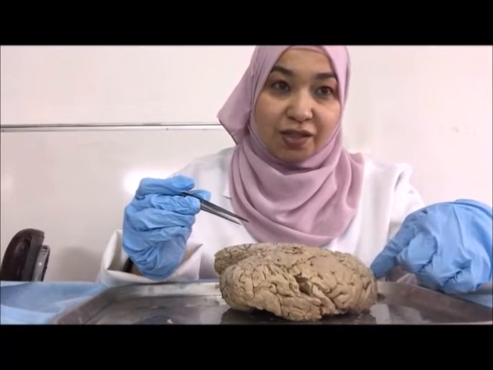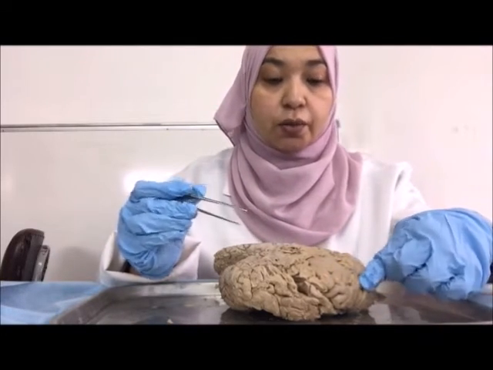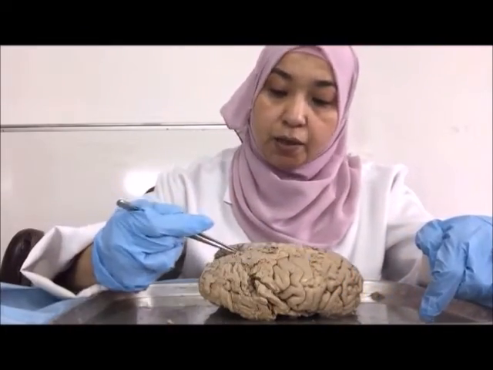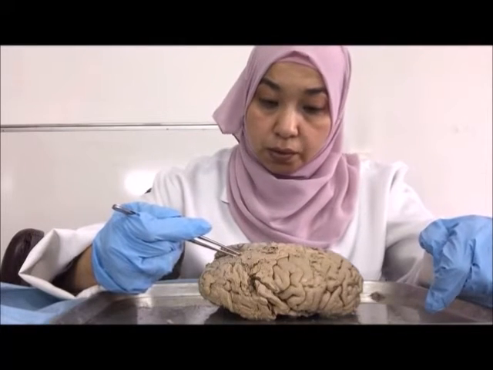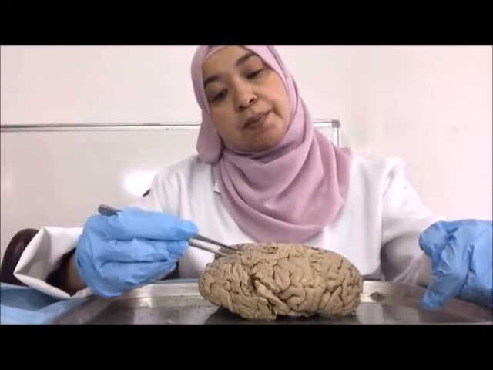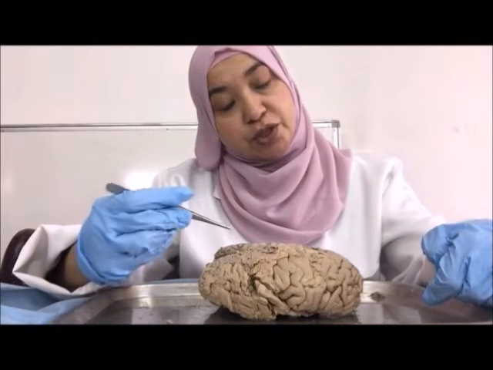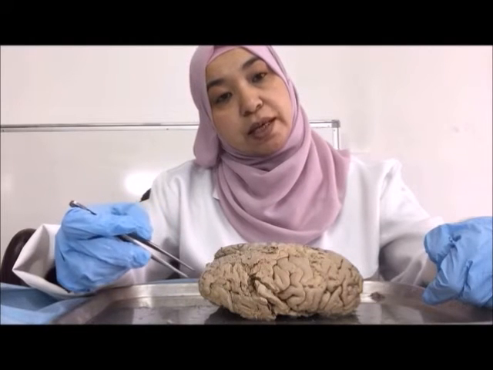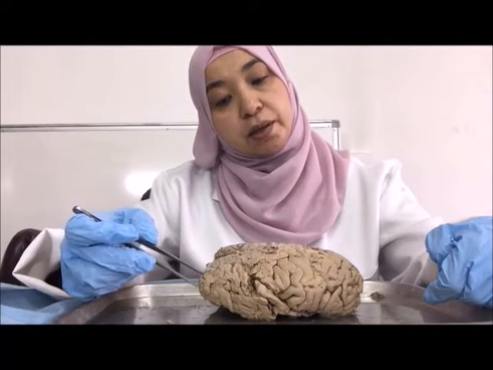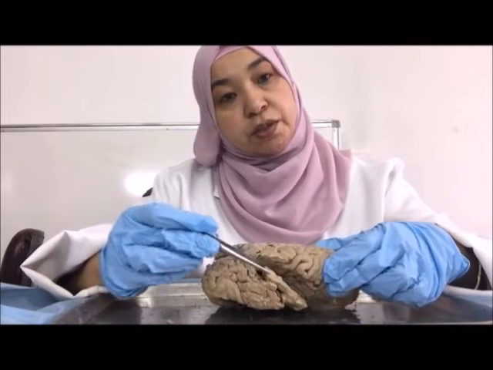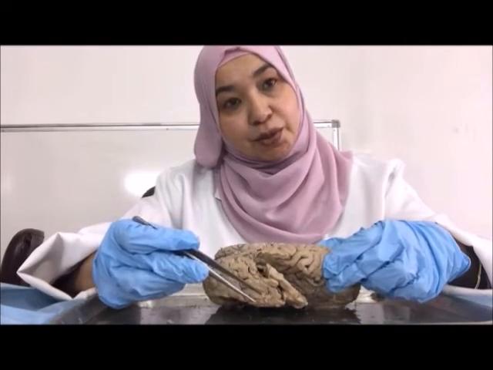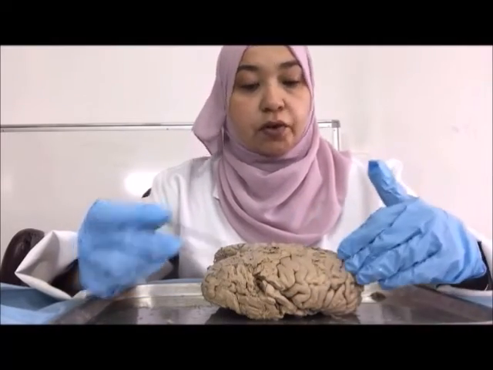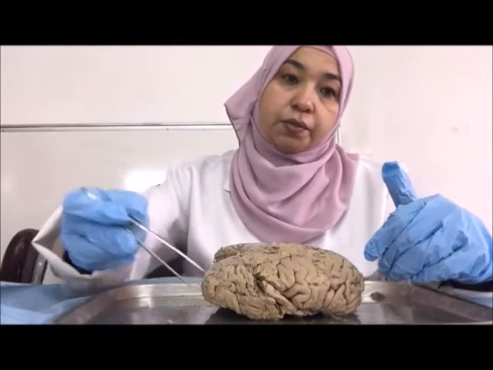The part in front of the central sulcus is called the frontal lobe. The part of the brain between the central sulcus and the beginning of the parieto-occipital fissure is called the parietal lobe. Behind the imaginary line, which joins the parieto-occipital fissure and the pre-occipital notch, is the posterior or occipital lobe. And below the posterior ramus of the lateral fissure is the temporal lobe of the brain. So you have 4 anatomical lobes: the frontal, the parietal, the occipital, and the temporal.